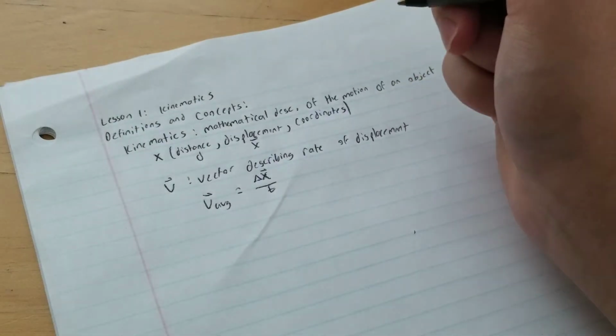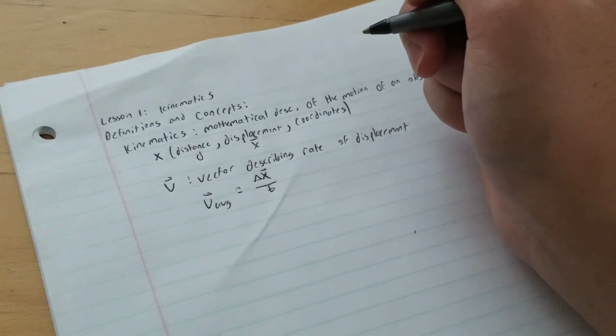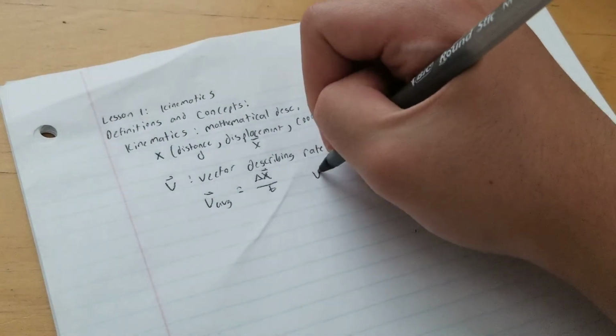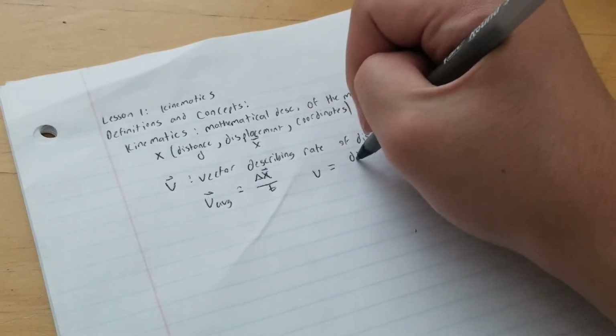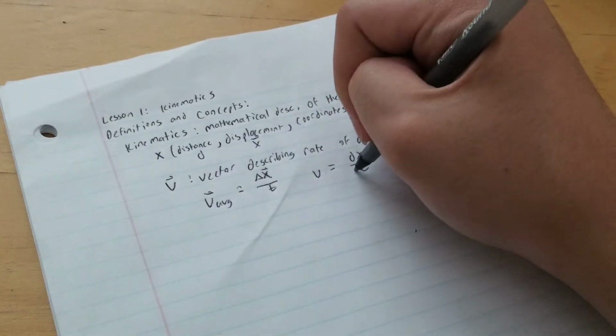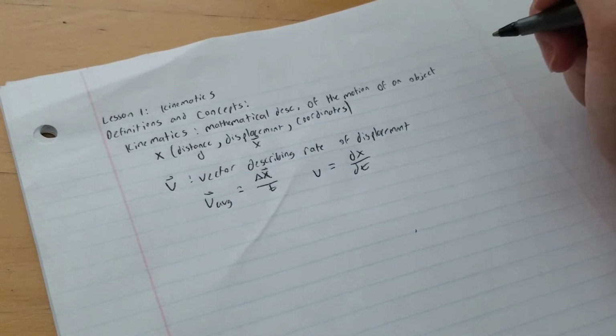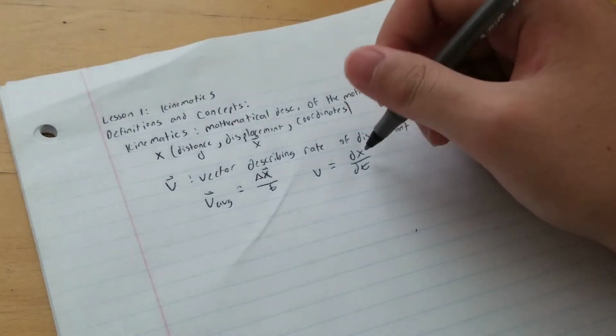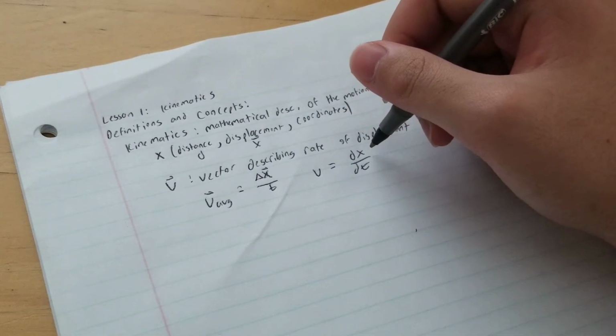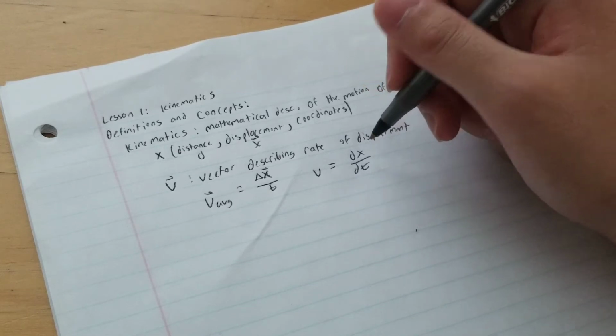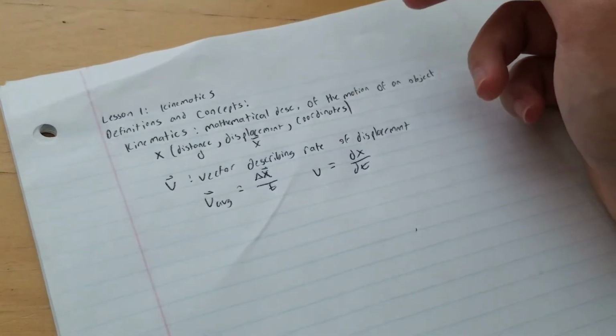And it can also be found by using the derivative of x over time, dx/dt. If you're given a formula in the form of x, you can differentiate that formula to get the formula for velocity. That's basically what it is.